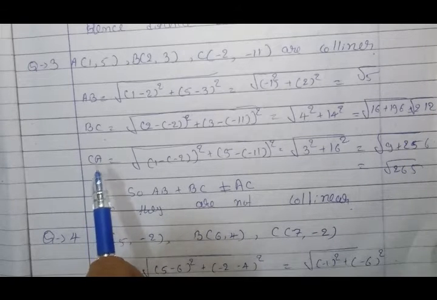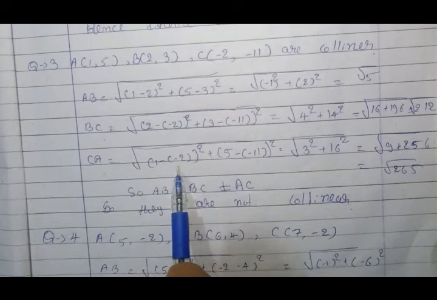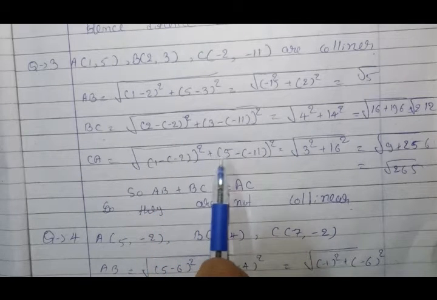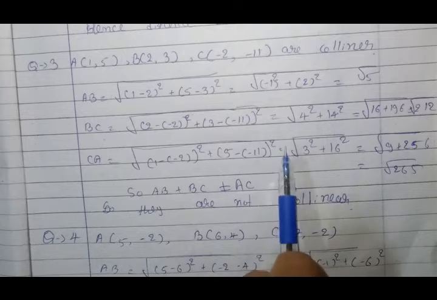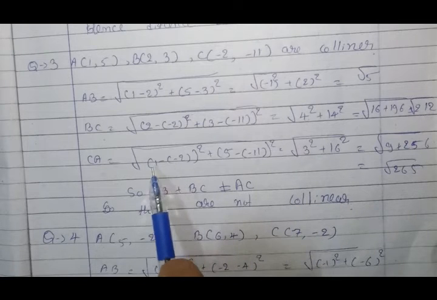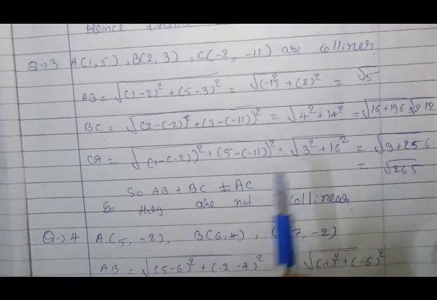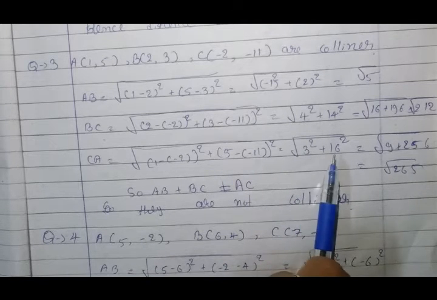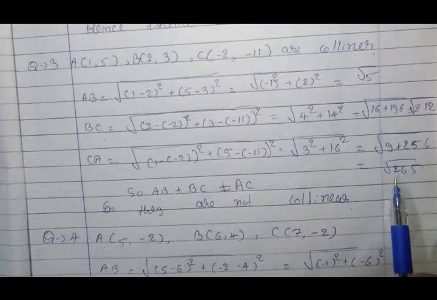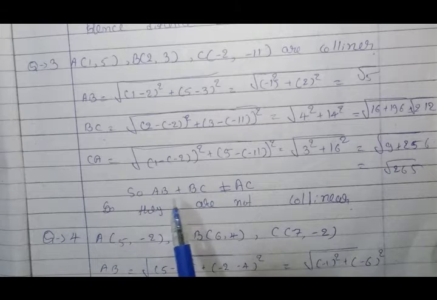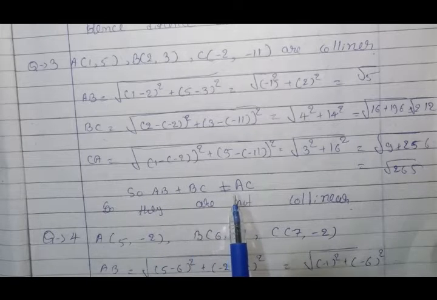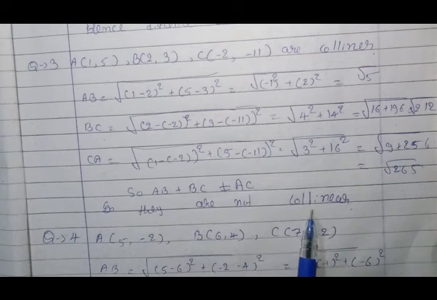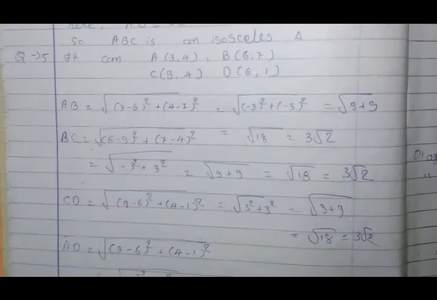Same way we have to find the distance between C and A. 1 minus minus 2 whole square plus 5 minus minus 11 whole square. So minus minus plus, 1 plus 2 is equal to 3. Minus minus plus, 11 plus 5 is equal to 16. 9 plus 256 is equal to 265. If we want to do AB plus BC, then it is not equal to AC. So we say that they are not collinear.